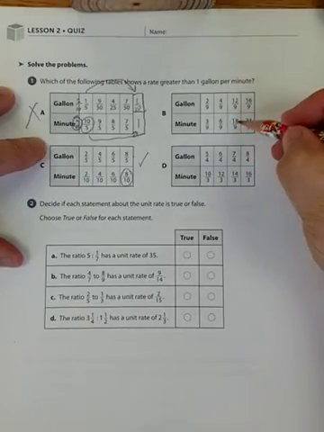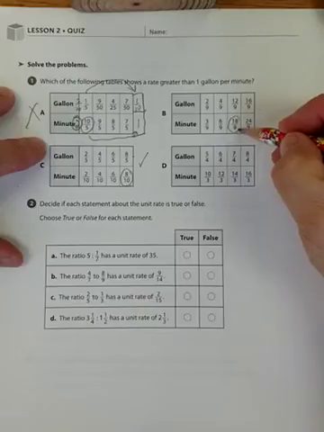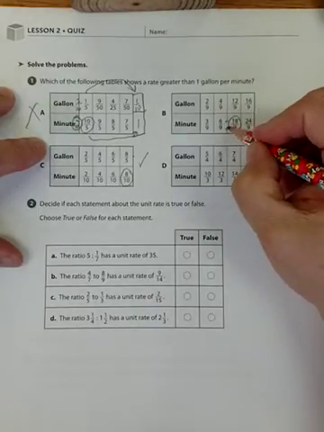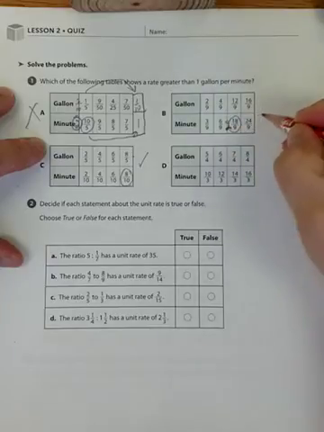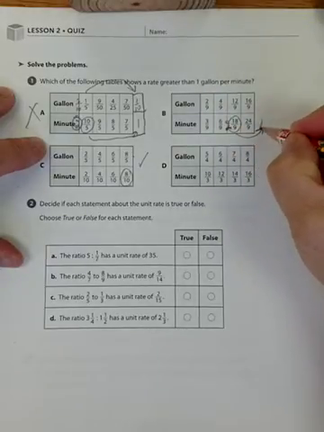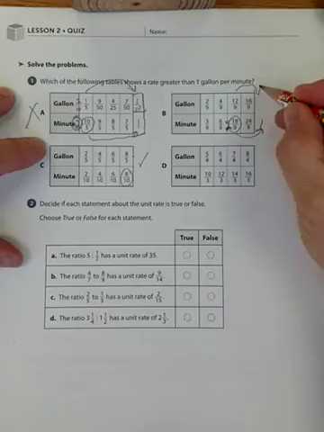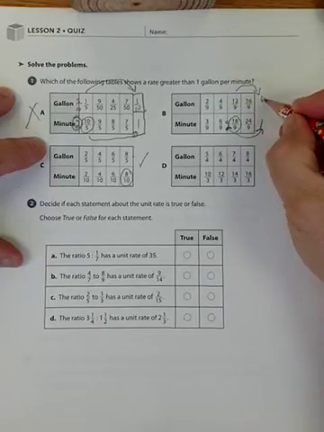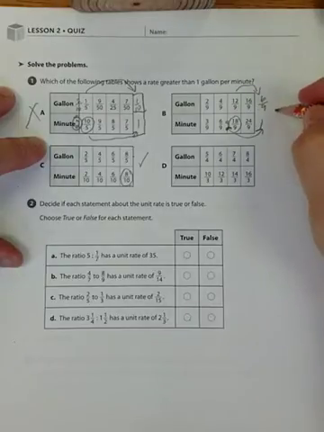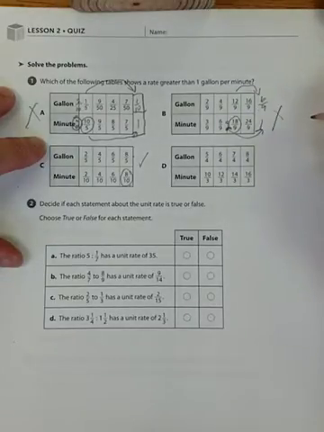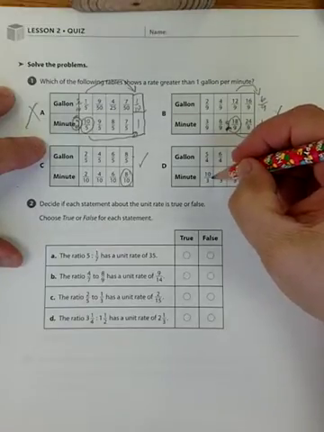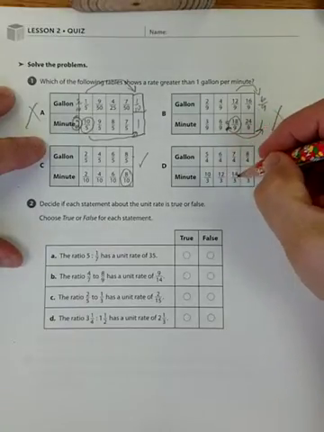Here's 1 minute. Where is 1 minute? Well, here we see how many minutes? Right, this is 2 minutes. So if we half that, we get 1, and we half this one, we would get 6/9, which is not over a gallon.